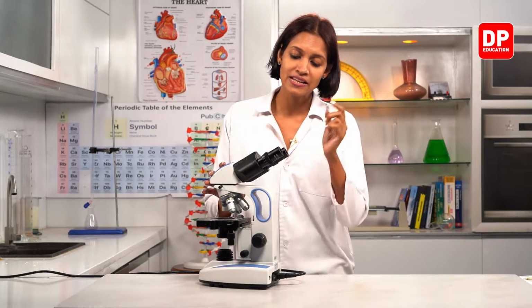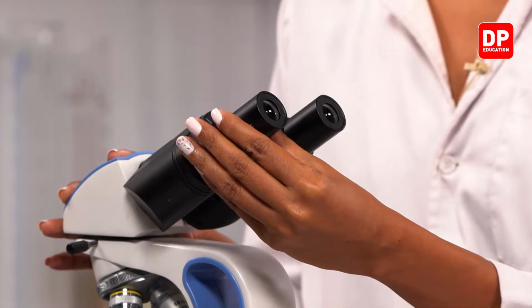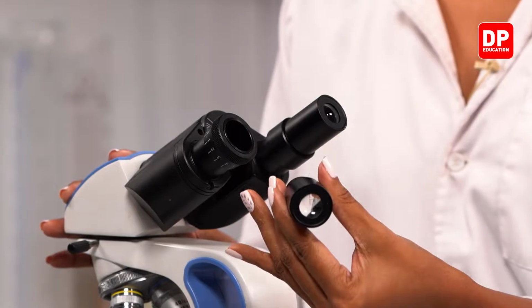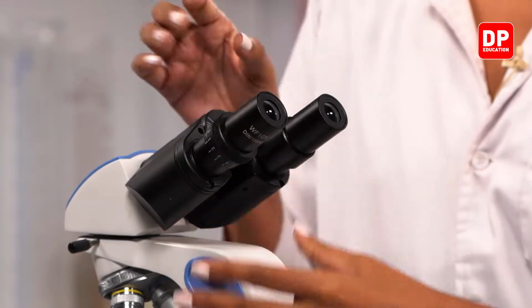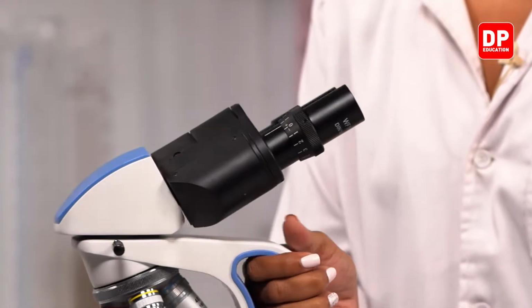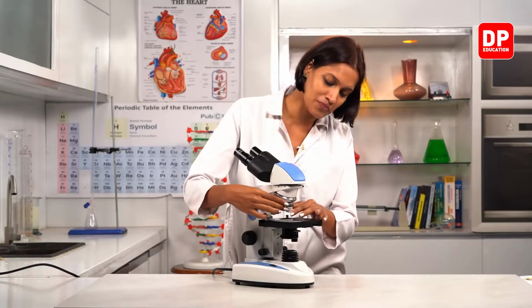Now this is the eyepiece. This is the first lens, the lens that is closer to the eye. We can remove it like this. Okay, this is the eyepiece. Right, children? Where's the second lens, children? The second lens is known as the objective. This is the objective, children.